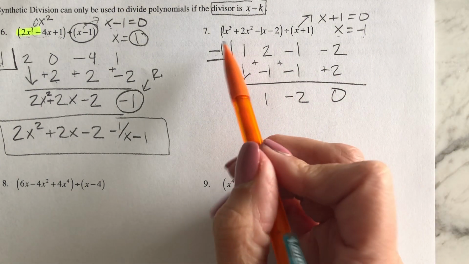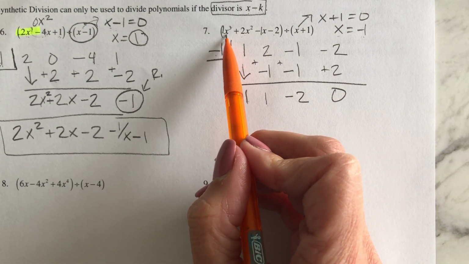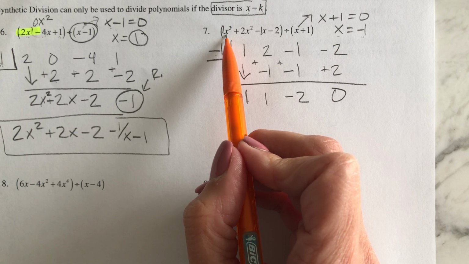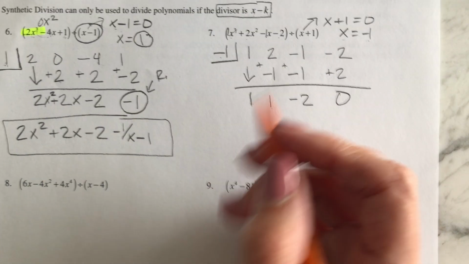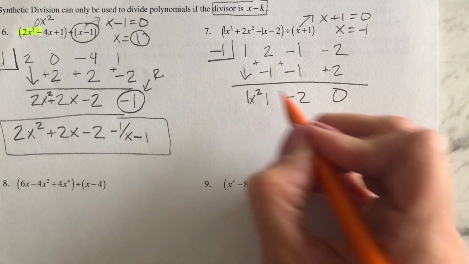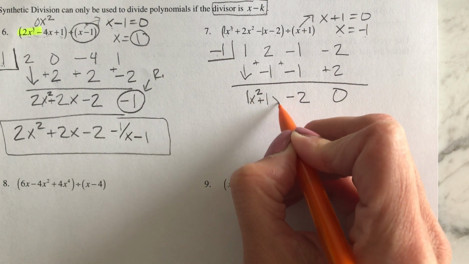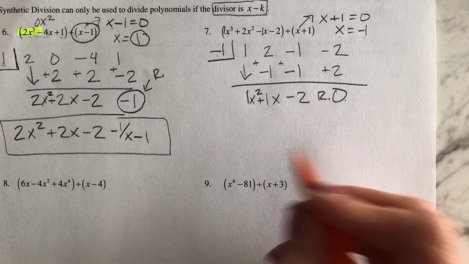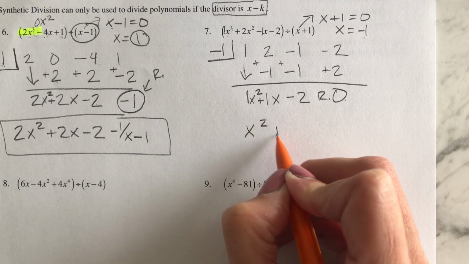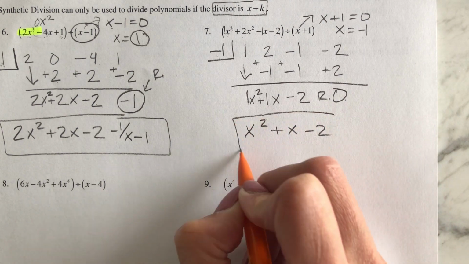And then I'm going to look to my original dividend, and I'm going to go down 1 degree from that. So x to the third, go down 1, so that's x squared plus 1x minus 2, no remainder. So final answer, x squared plus x minus 2.